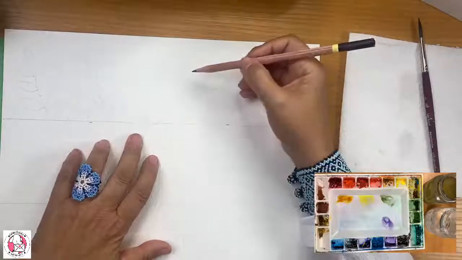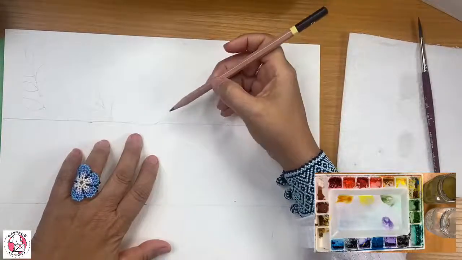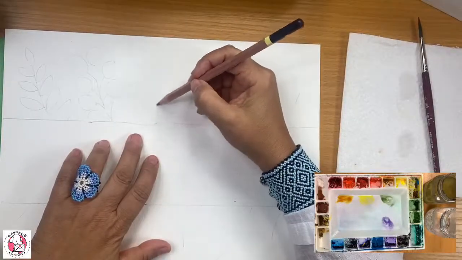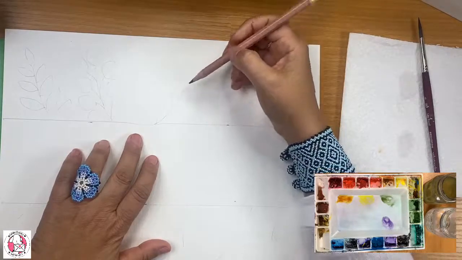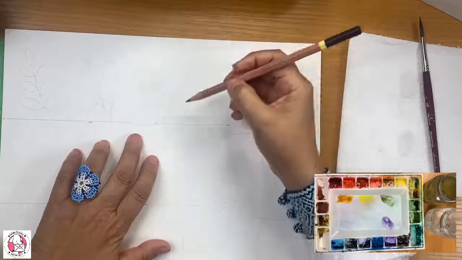So the next is going to be a little bigger, but first I'm going to add the basic lines that are going to help me to find the correct lines for my leaf.